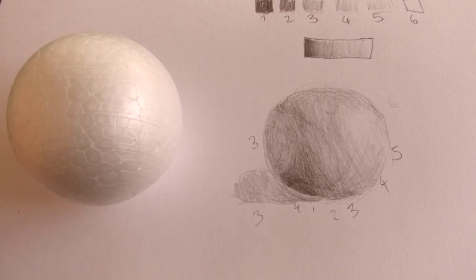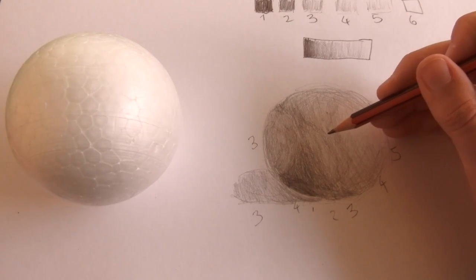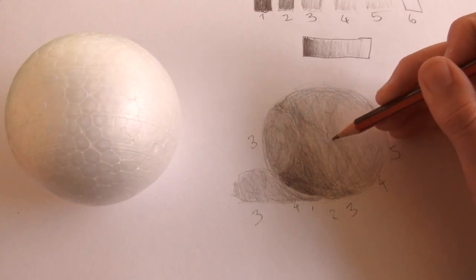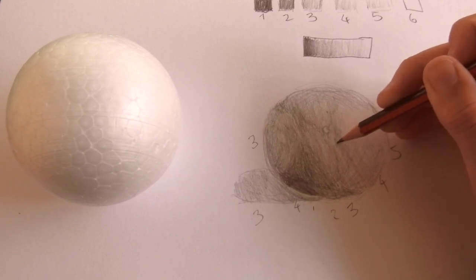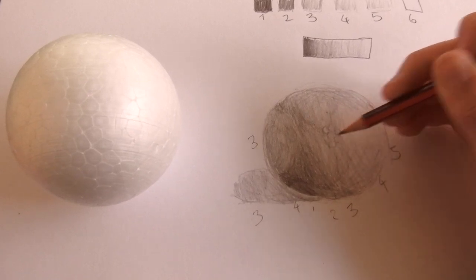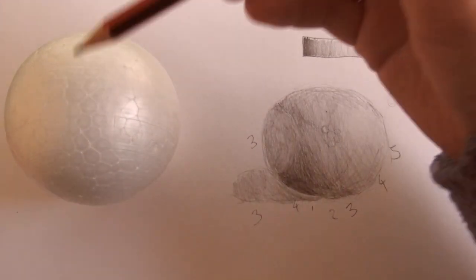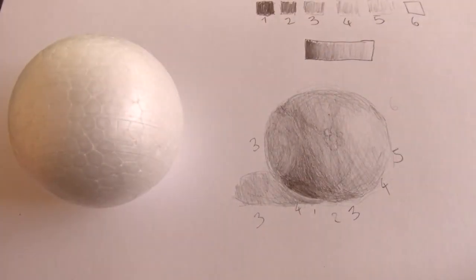Cool, so now that you've done that, what you might want to do is start to bring in some of the texture as well. I won't go through and do all the little bits of texture, but that's an option for you if you want to bring in little bits of the texture on the sphere here.